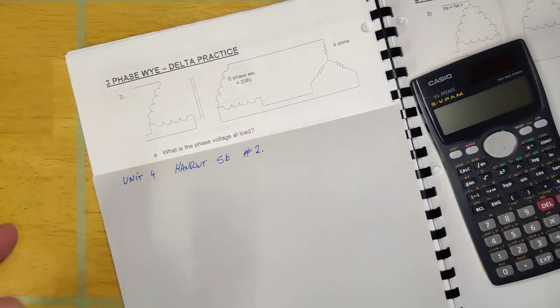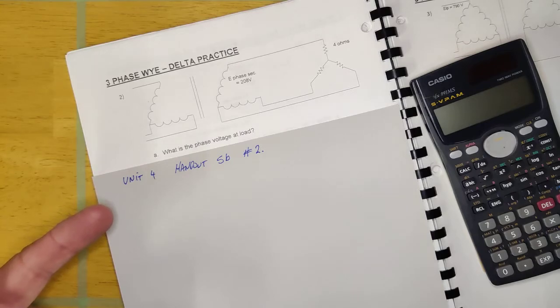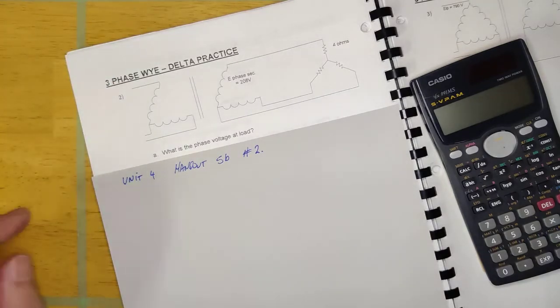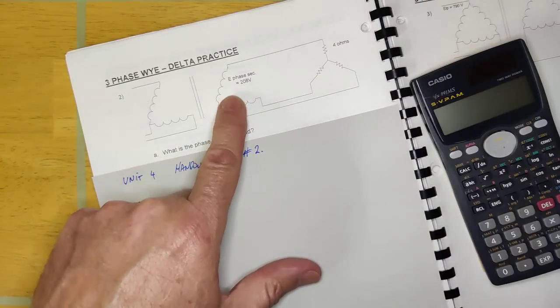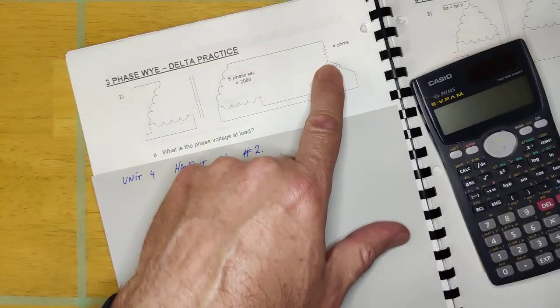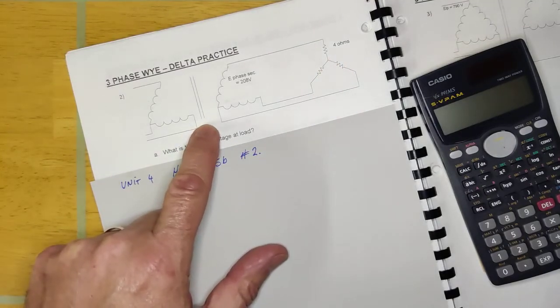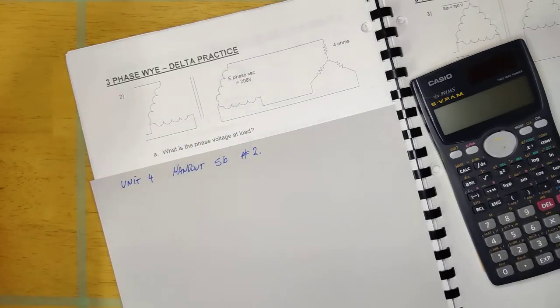Hey guys, we're going to take up Unit 4, Handout 5B, number 2. It's an open delta question here. The only information you have is that the phase voltage on the secondary side is 208 and that the load is Y connected and it's 4 ohms. Notice that it doesn't have a ratio here, and that doesn't matter because it's not going to ask us any questions about the primary anyway.